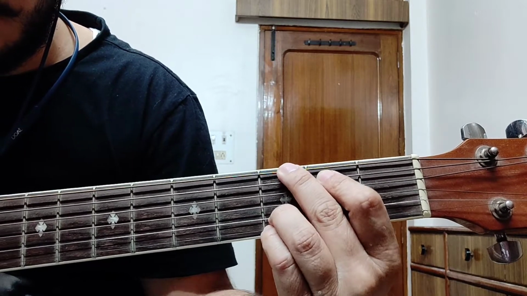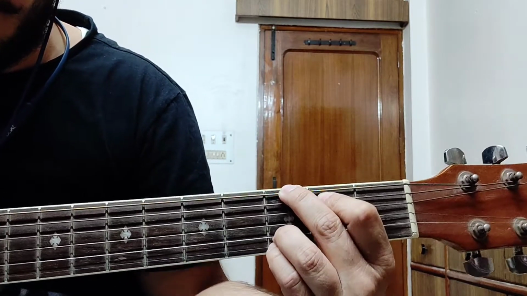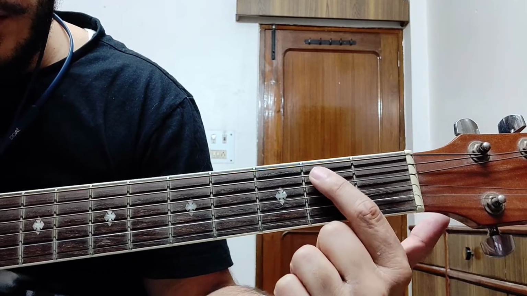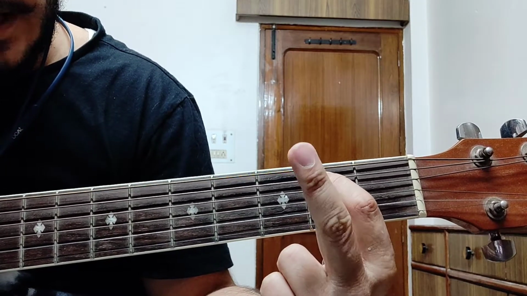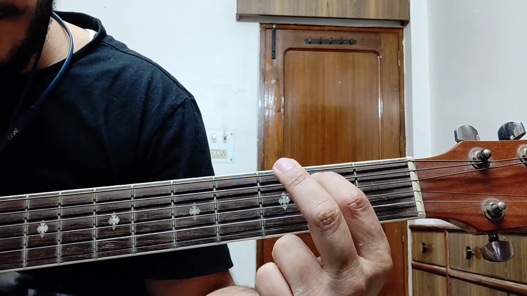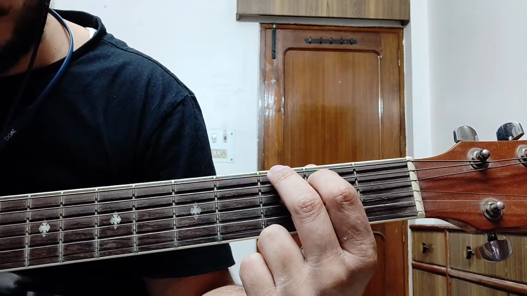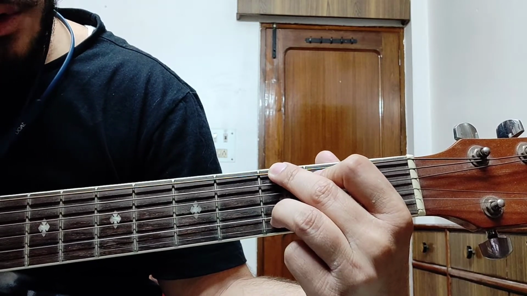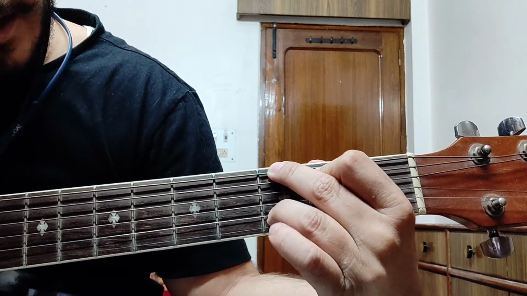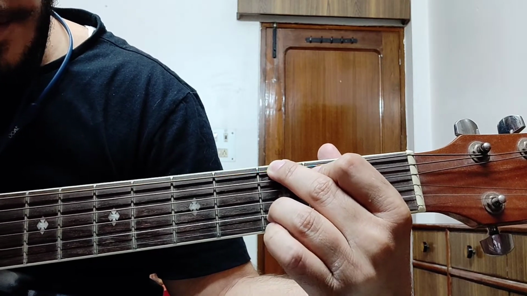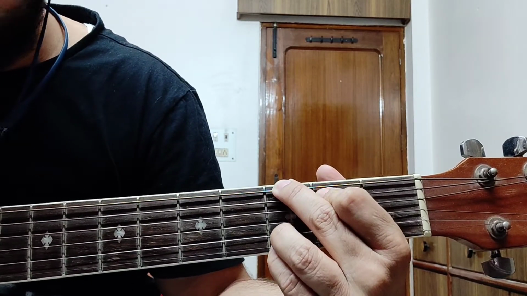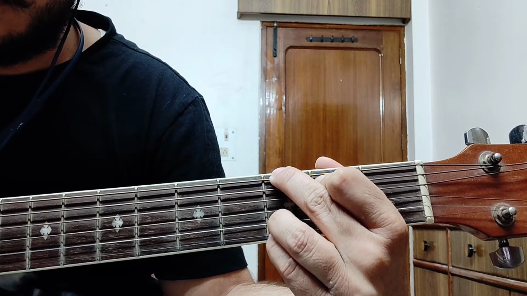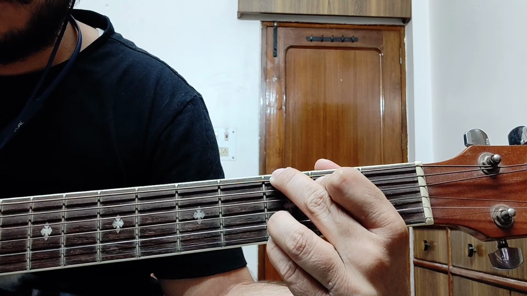Yes, like this, right? Again, first finger on the 5th string of the second fret here, the second finger on the 6th string of the third fret, the third finger on the second string of the third fret, and finally the little finger on the first string of the third fret here. Again, strum all the strings together. This is the G major open chord.